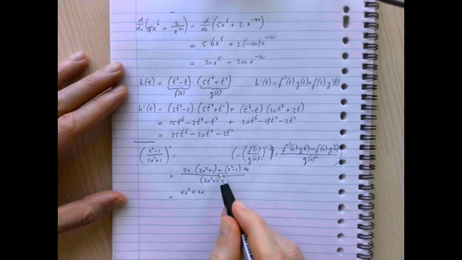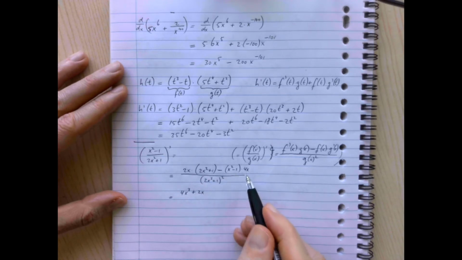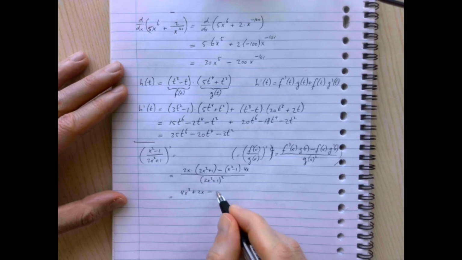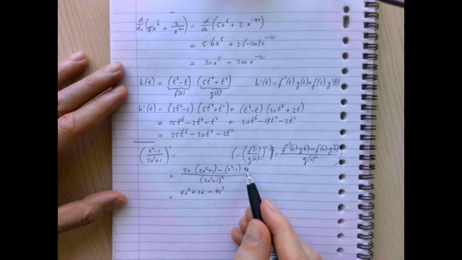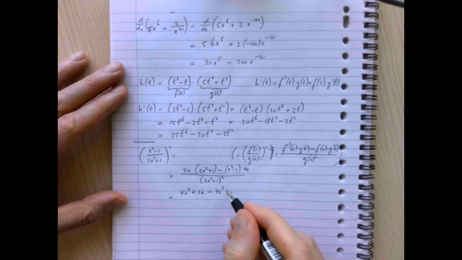And we have minus x squared times 4x, gives us minus 4x to the power 3. And then we have minus, do not forget this minus in front here, times minus 1 times 4x. So 2 minuses here, minus times minus 1 times 4x, so it makes plus 4x.